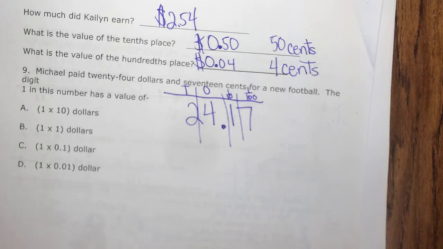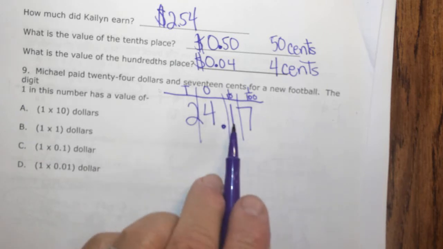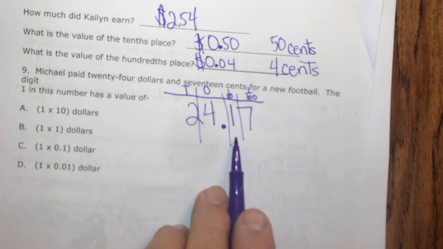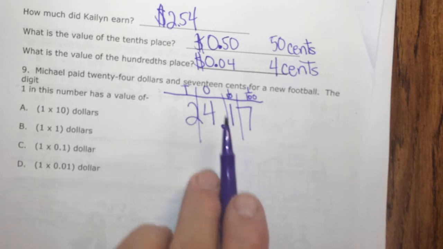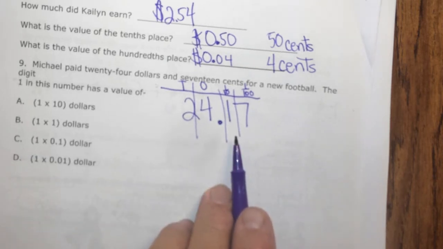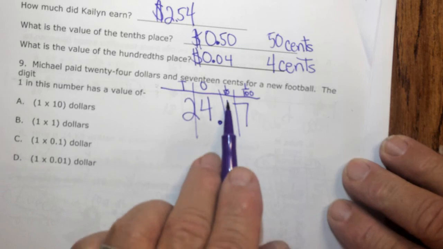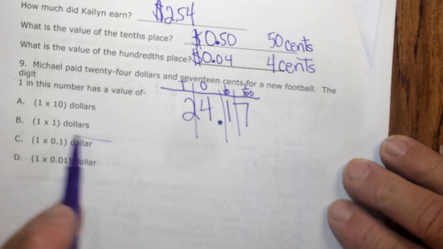No, the value of the 1. Here's the 1. 10 cents. 1 times what? Look at the place value chart. It's in the tenths place. 1/10. So it's C. 1 times 1/10. Because the 1 is in the tenths place.